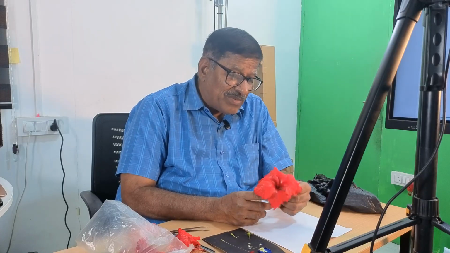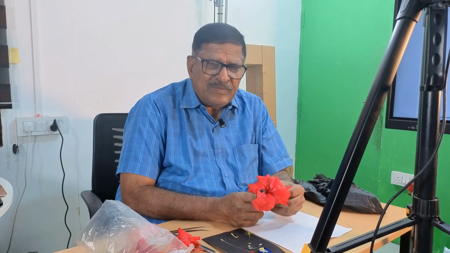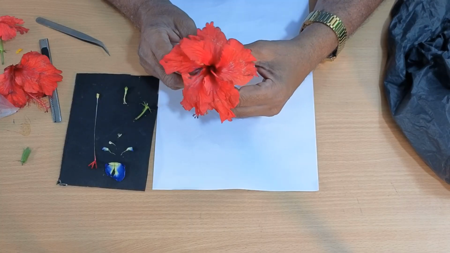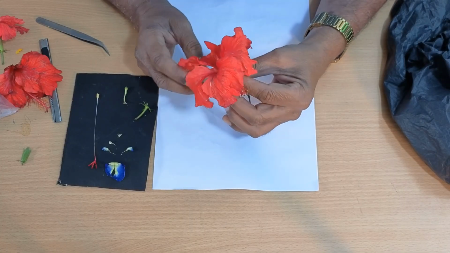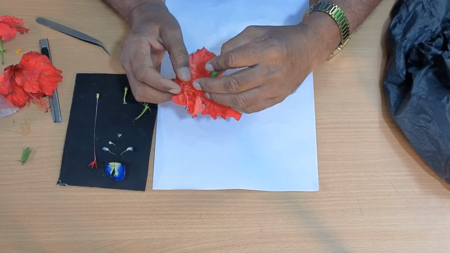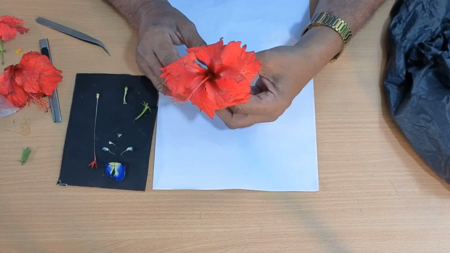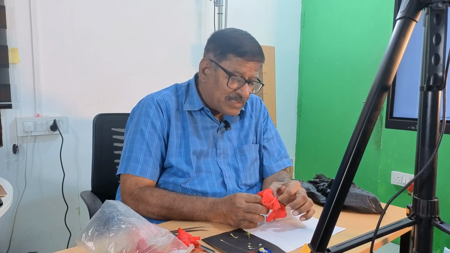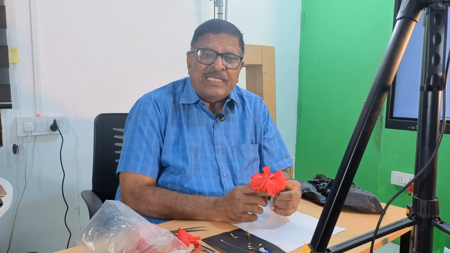These family members are seen everywhere in the world. This Malvaceae family member is an ornamental plant and it is widely grown in neighborhood houses.